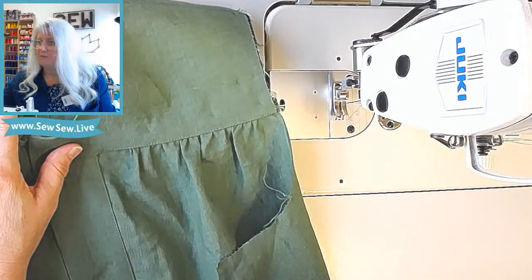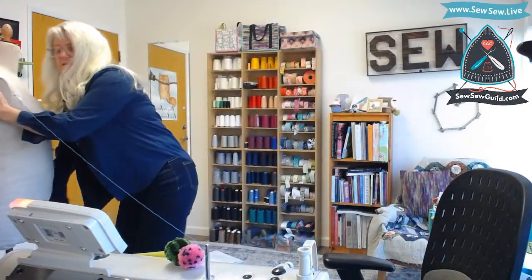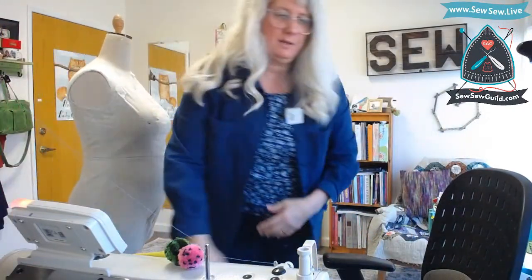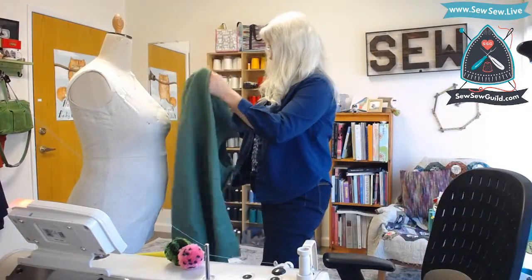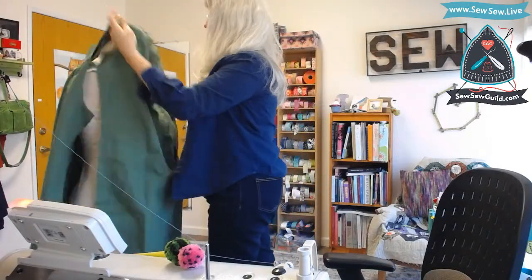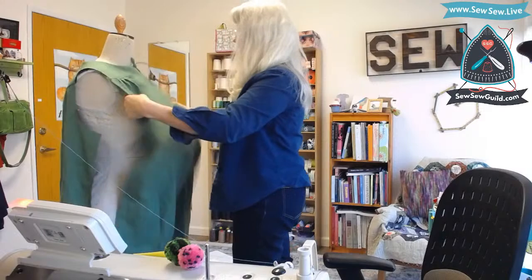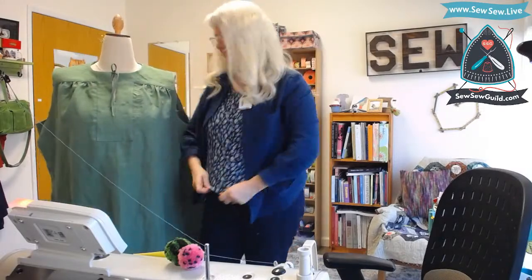Okay, I kind of want to see it on my dress form real quick and then we'll go. I need to get the pocket placement on here too. My dress form looks really short right now, but look, she's my height.